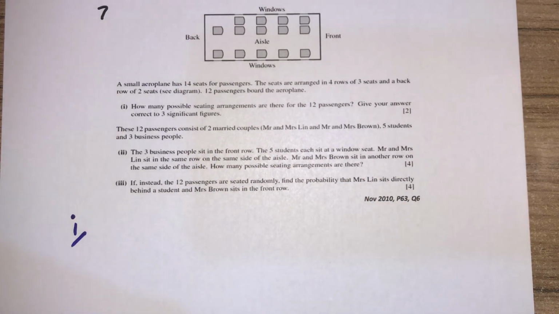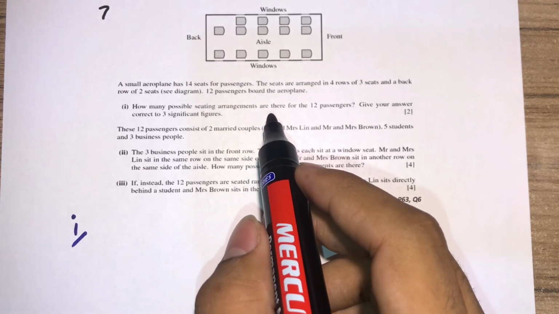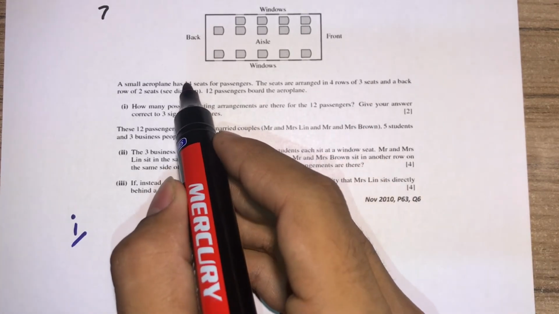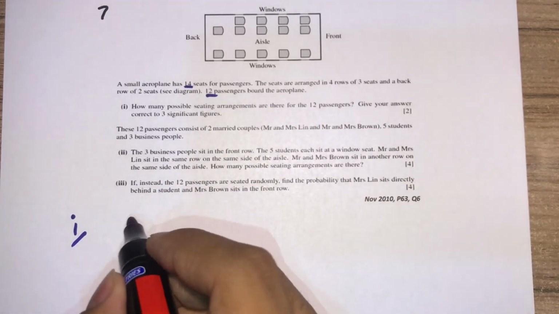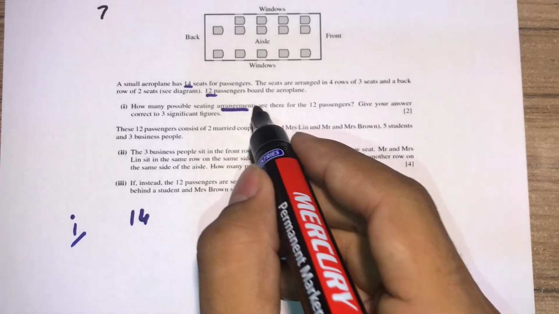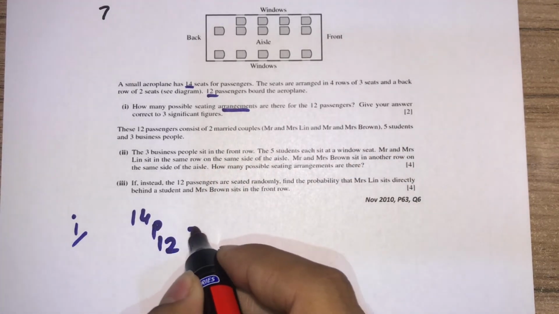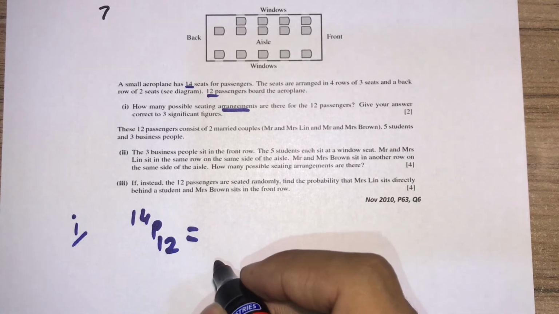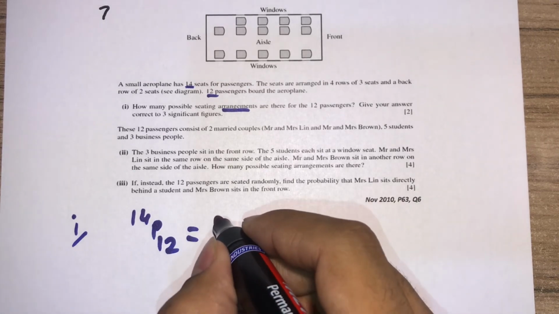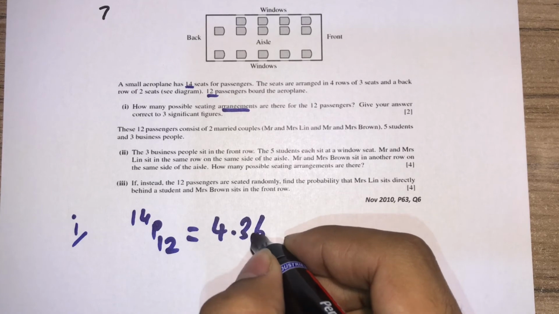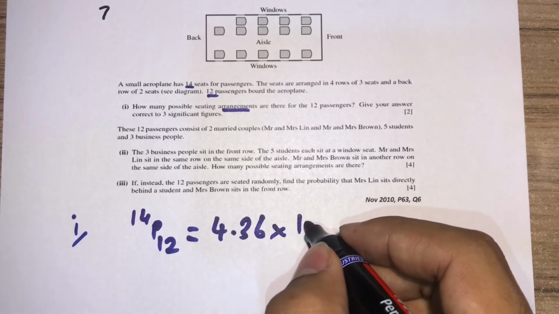So in the first part, they're saying that we have to find the possible seating arrangements for the 12 passengers. There are 14 seats and 12 passengers, and they're saying arrangements, so 14p12. This is going to be equal, to 3 significant figures, to 4.36 times 10 power 10.